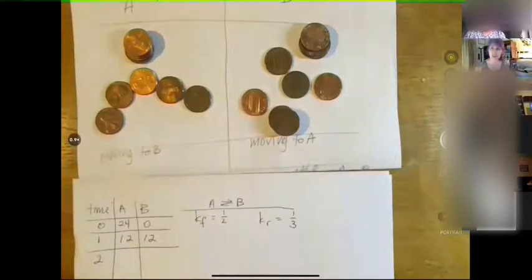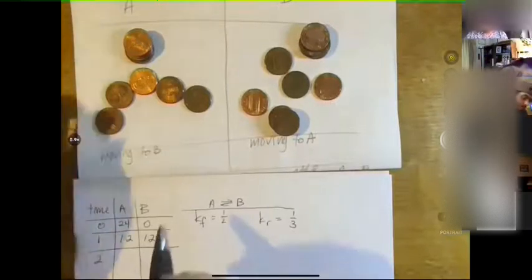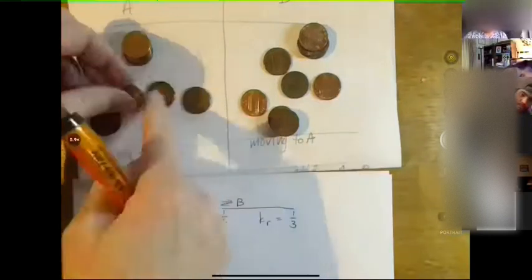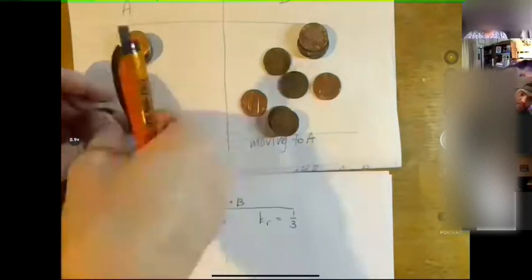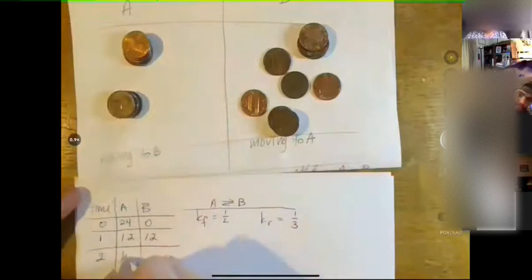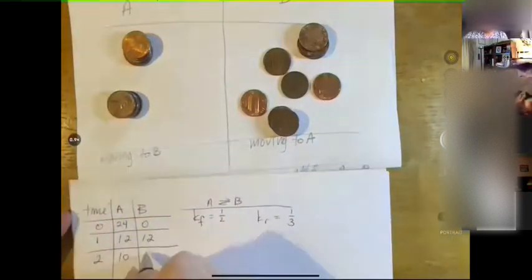Now let's write down what the concentrations are of A and B. We have 1, 2, 3, 4, 5. Okay, so that is 10, and that one is 14.